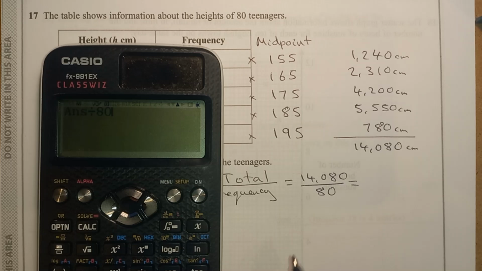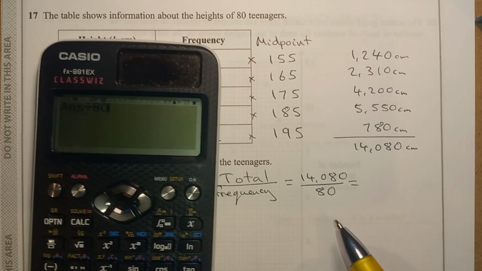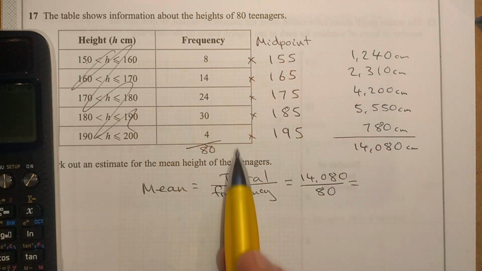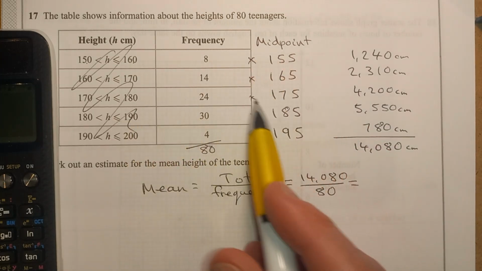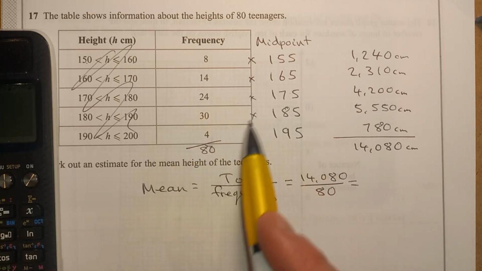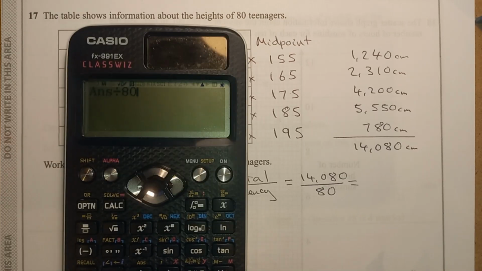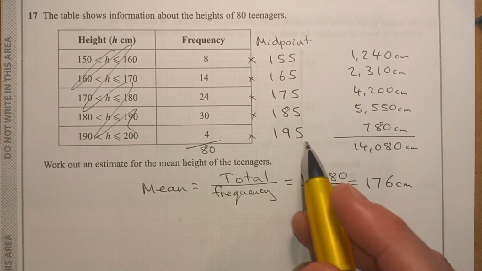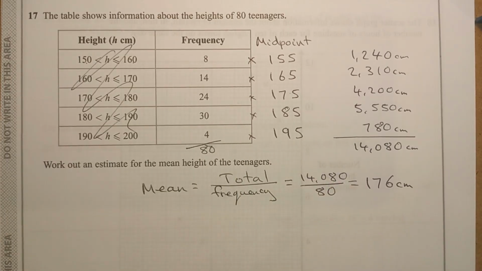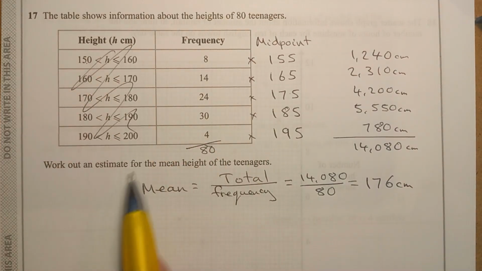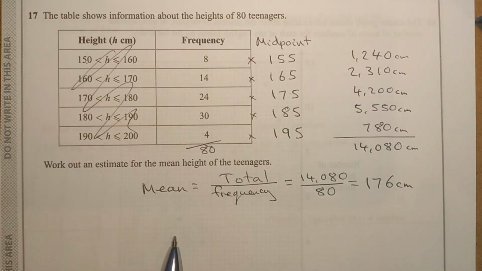Now before I press equals, it's always good to think, what should the mean be? So we can do a check as to whether it looks reasonable. If these were the values, we're expecting it to be somewhere in the middle, probably around 170 something, maybe between 175 and 185. So let's see what we get. 176. Because I've looked at what I thought was reasonable, I can just go with the answer. If I got something smaller than 150 or bigger than 200, I'd know it's wrong because it's outside the range. But this is somewhere in the middle. That looks sensible.